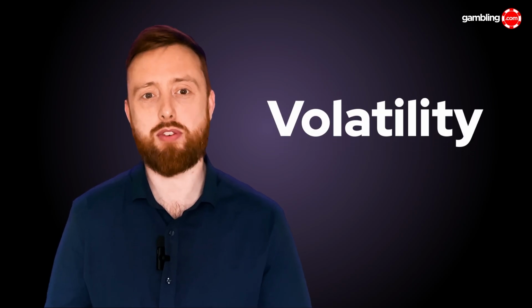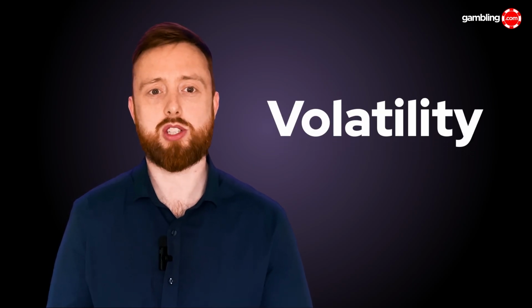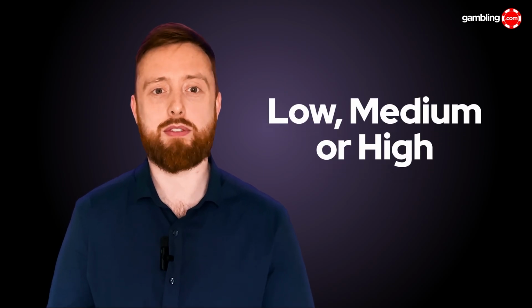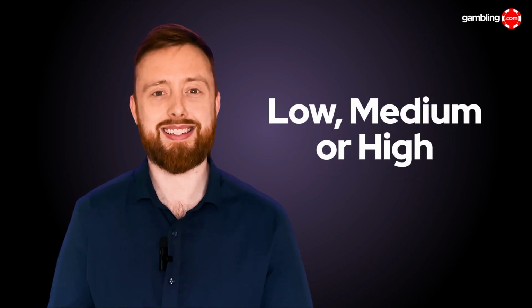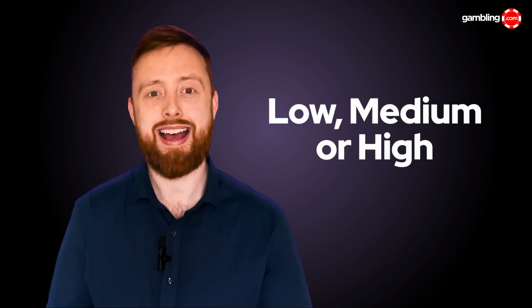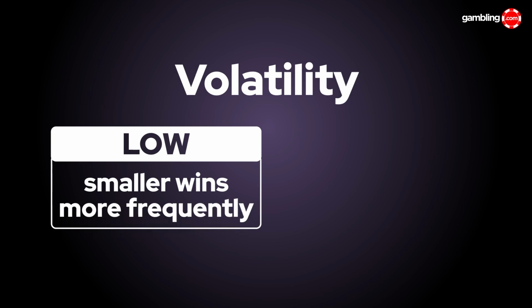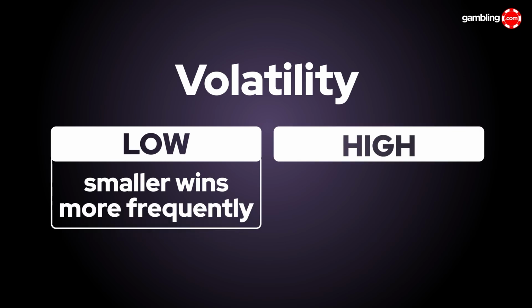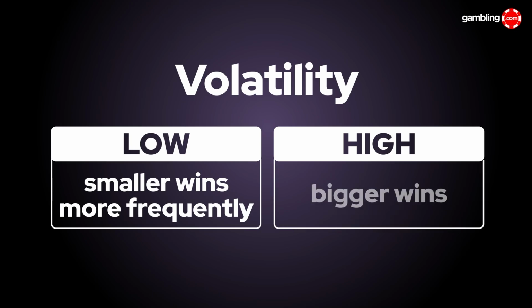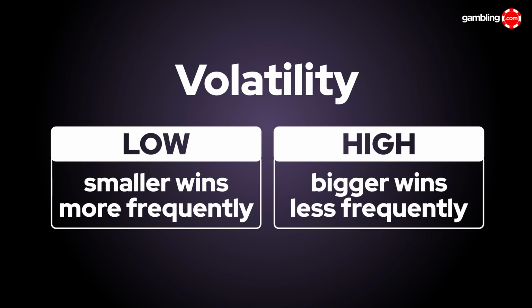One last thing to think about alongside RTP is volatility, especially with slots. Most slots are rated as low, medium, or high volatility. That refers to how often a game pays out, and how big those wins tend to be. A low volatility slot pays out smaller wins more often, which can help you manage your balance. A high volatility slot, on the other hand, pays out less frequently, but with the potential for much bigger prizes.